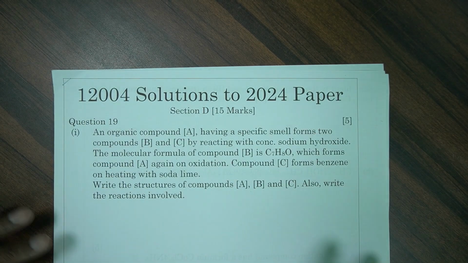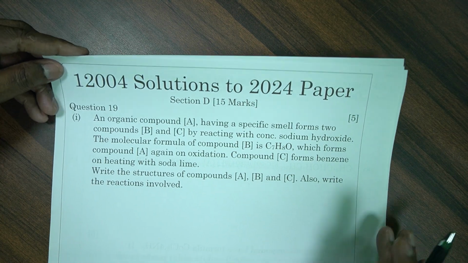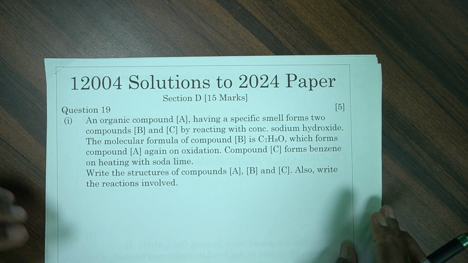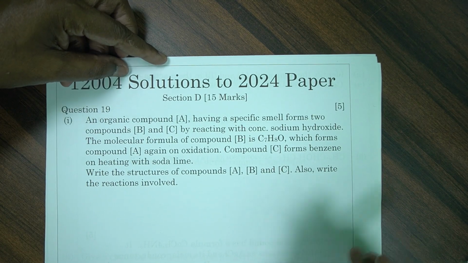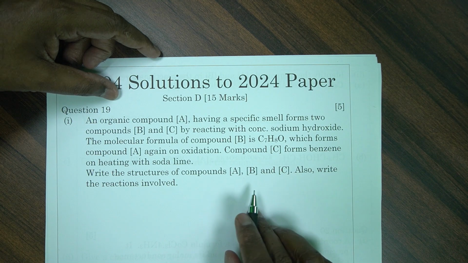Hello students, in the previous video I've shown you how we can solve the ISC 2024 paper. Sections A, B and C are already discussed. Now I am taking up Section D. Section D starts with question number 19, a 5-mark question.